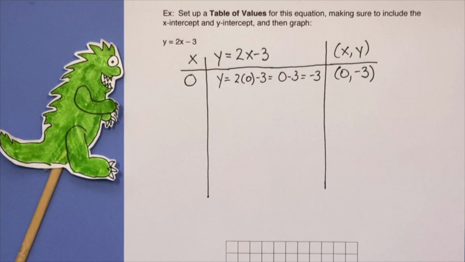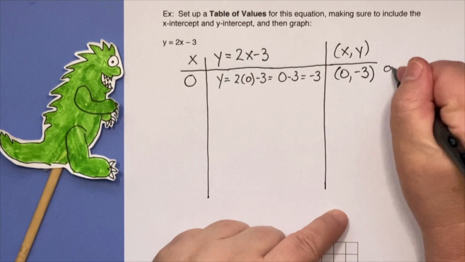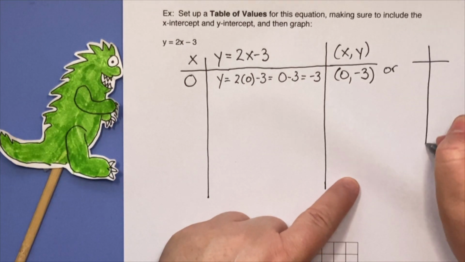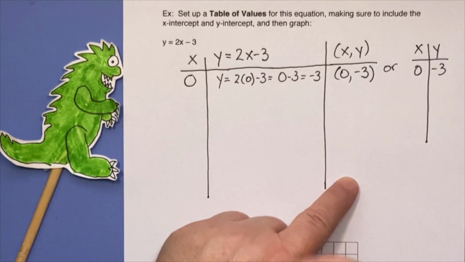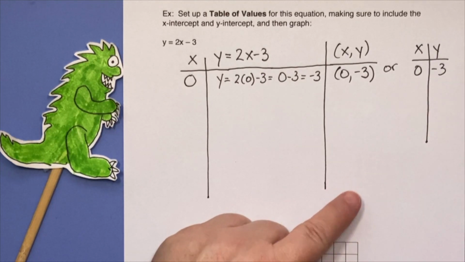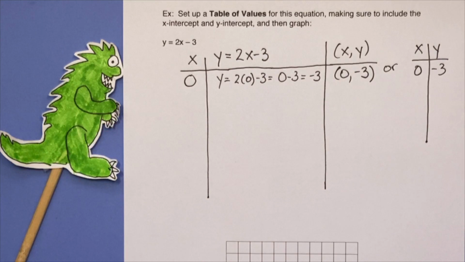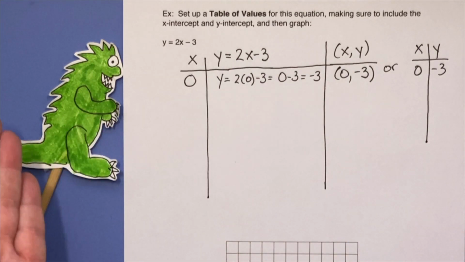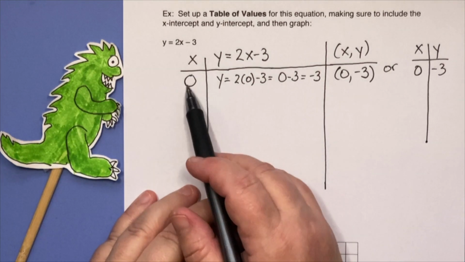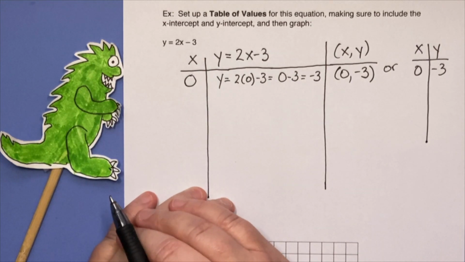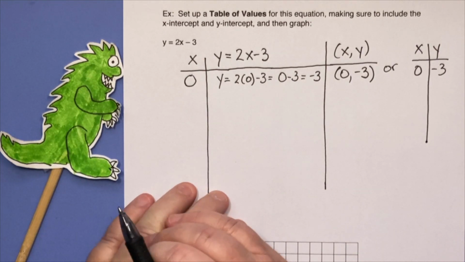The actual table of values could look just like this: 0, negative 3. A lot of people like to do the work in their head, so you wouldn't necessarily write it all down. So a wide range of options here. If someone asks you for a table of values, you definitely want to say, hey, how fancy do you want it?